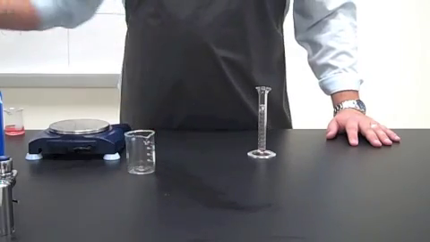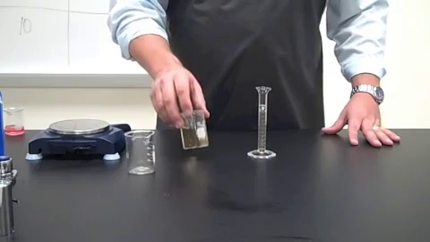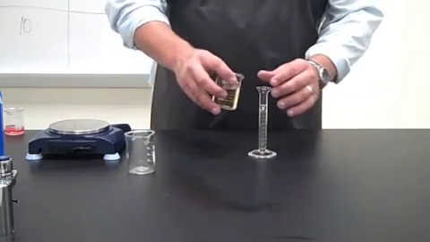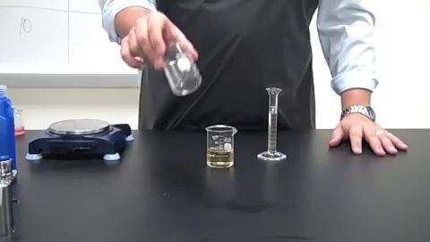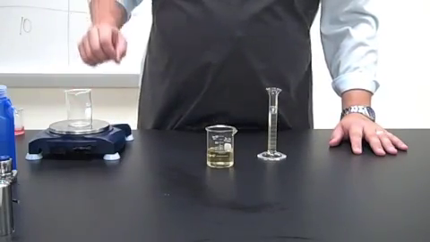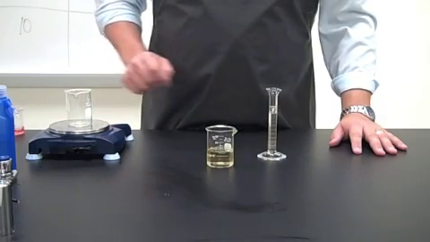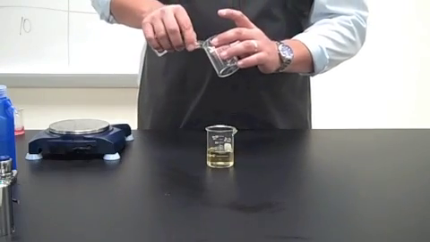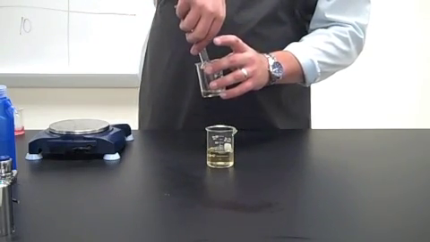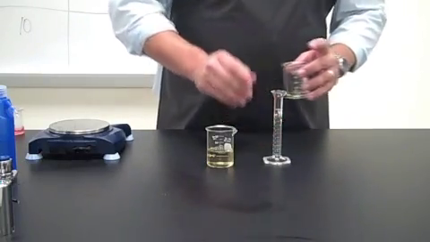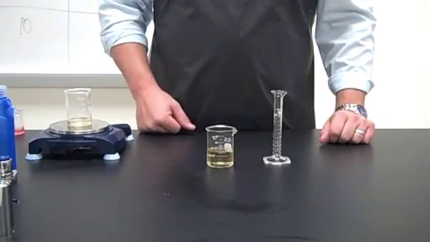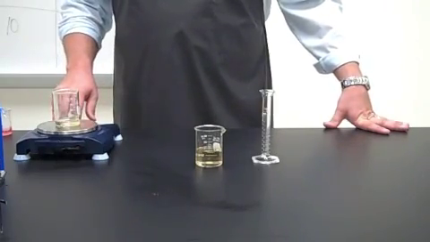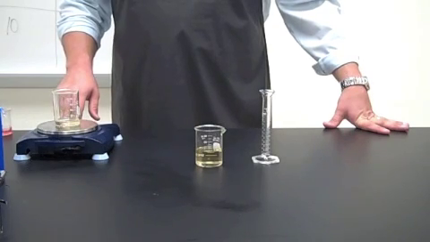Now we're going to test our other unknown sample, which is our apple juice. We're going to pour it in our graduated cylinder, and we're going to get 10 milliliters. We're going to again take our beaker, put it on the balance, zero it out, and add our 10 milliliters of apple juice. And record the mass. And we see that the mass is kind of going back from 24 and 25, so we're going to go ahead and say that it's 10.25 grams.